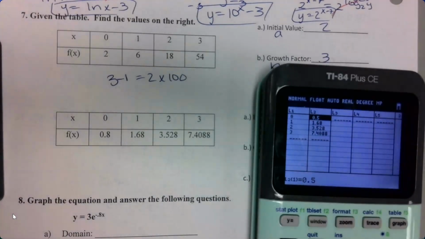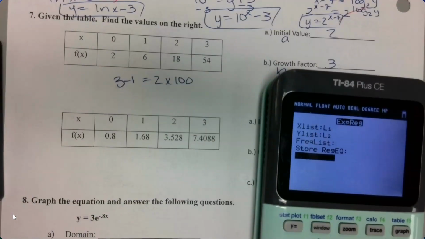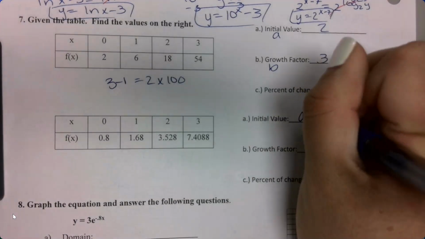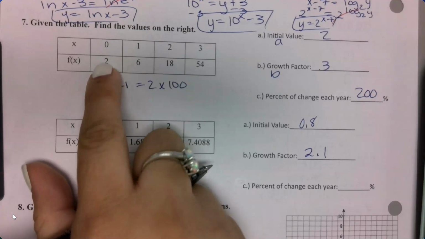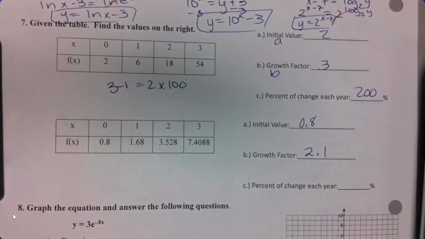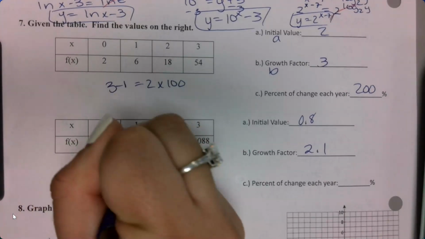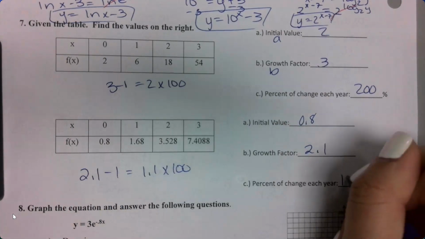This should be 0.8. Stat, calc, 0. Much better. So, my initial value is 0.8. My growth factor is 2.1. If I'm given a table of values, my initial value should always be the one with 0. So that's how I knew I did something wrong. Then to find my percent change, I do 2.1 minus 1, which gives me 1.1, times by 100 is 110% change.